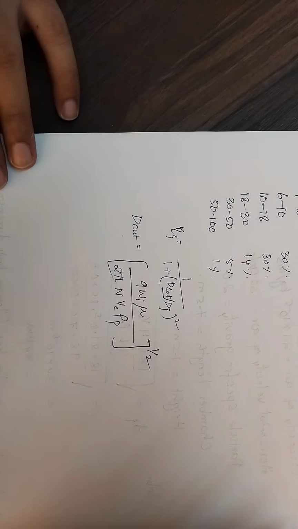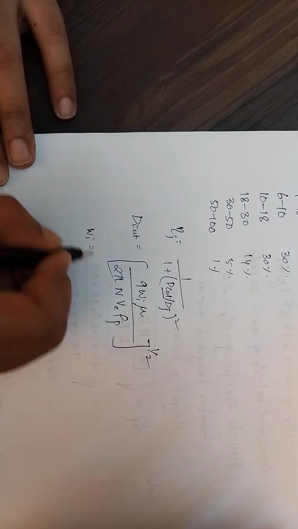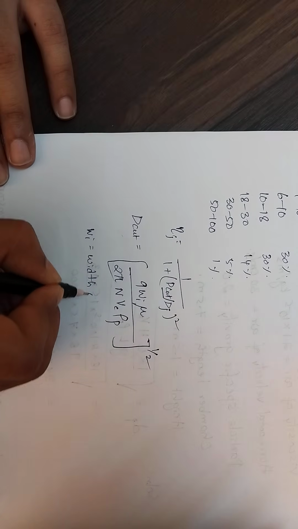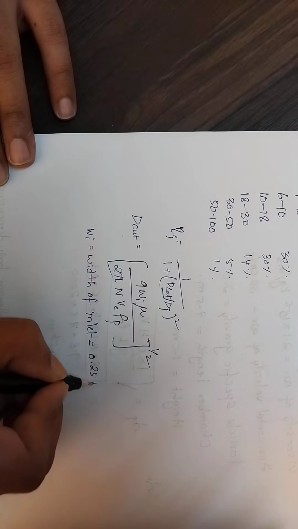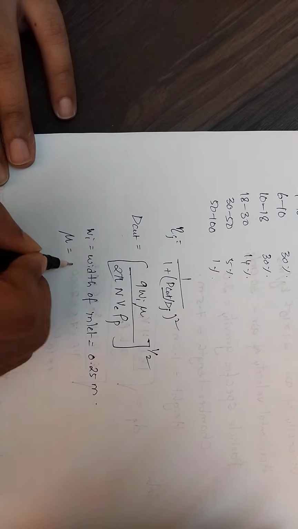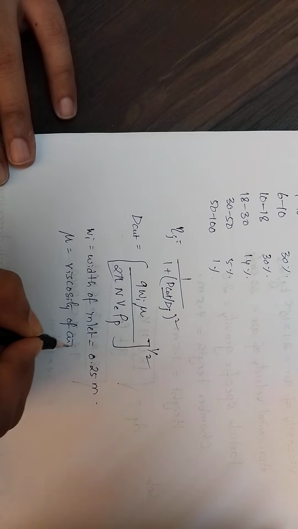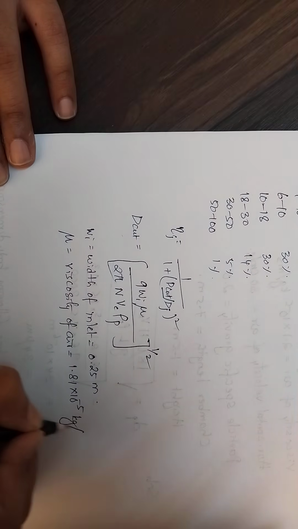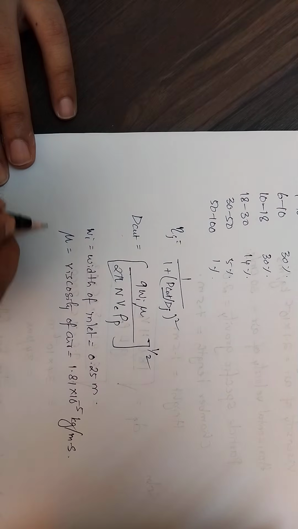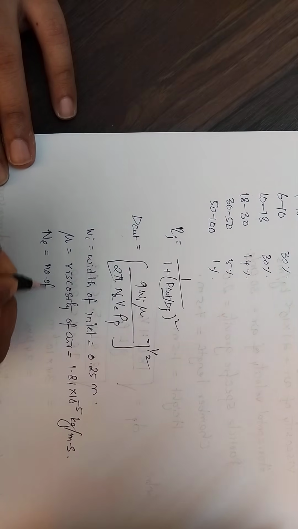So now we have to list out what are the values given. First we need wi. So what is wi? Wi is the width of the inlet, that is given, which is 0.25 meters. Then mu value is given, which is viscosity of air, which is 1.81 into 10 power minus 5 kg per meter second. Then we have Ne. Ne is number of turns, number of effective turns.